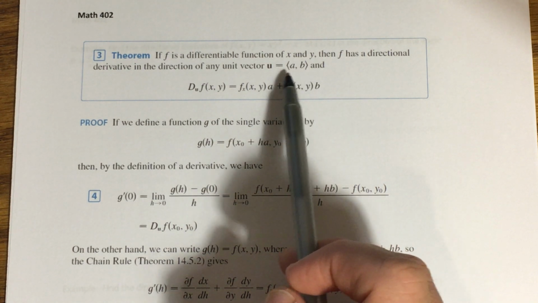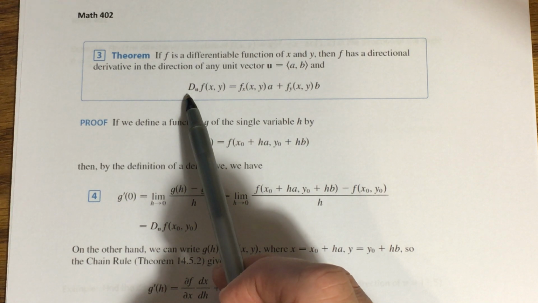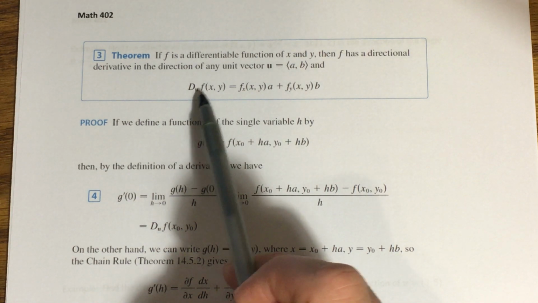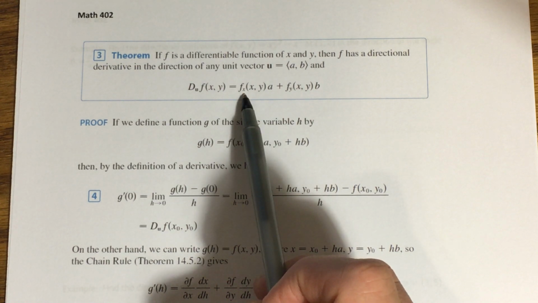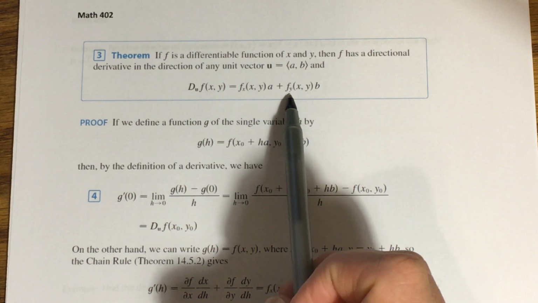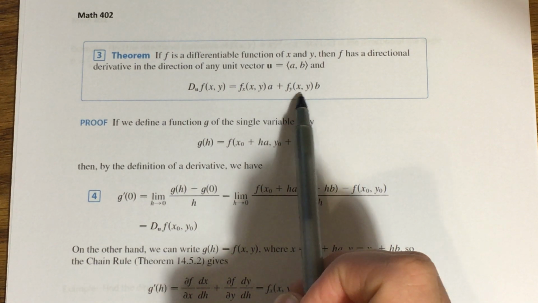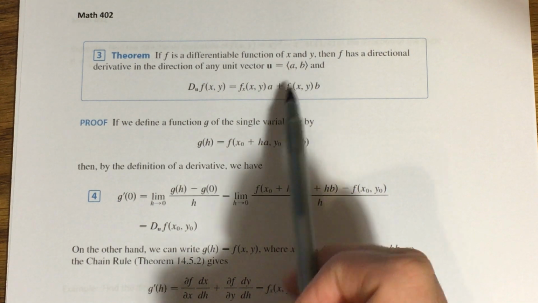And not only that, computing the directional derivative is actually very easy. The directional derivative in the direction of u of f of x, y is just equal to the partial of f with respect to x times a, that component of u, plus fy of x, y times b, the second component in u.